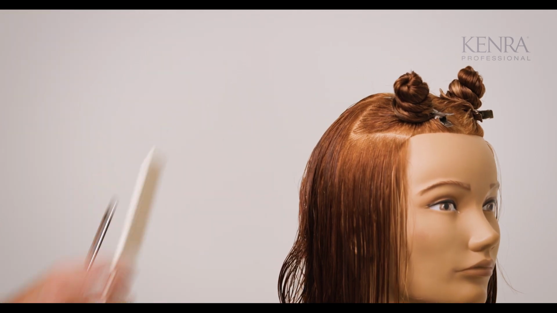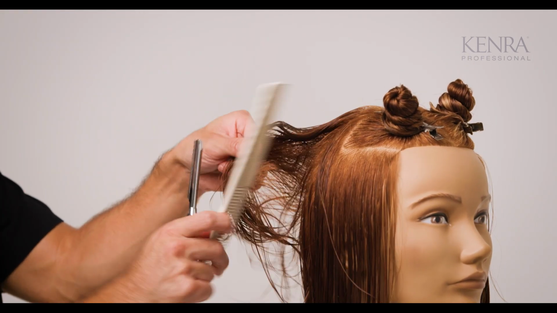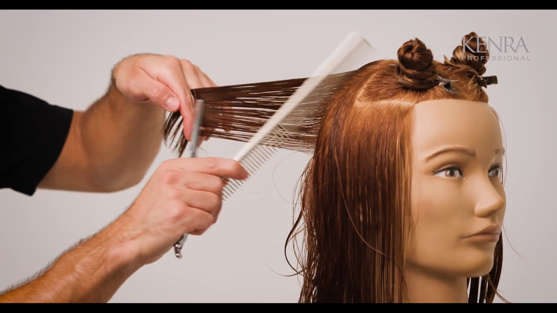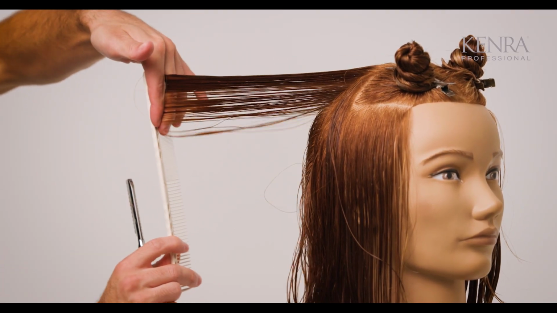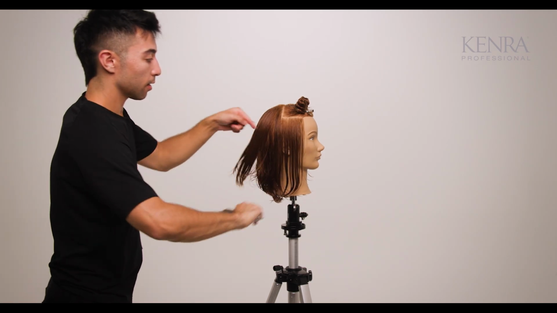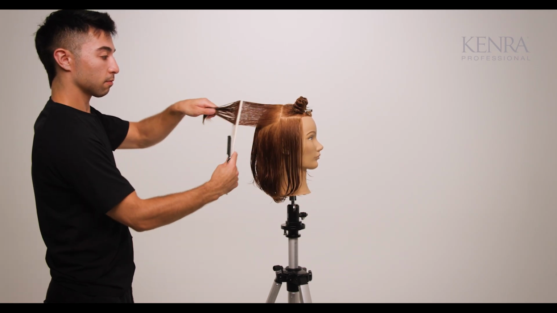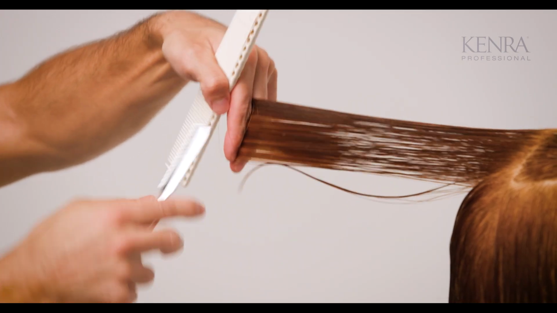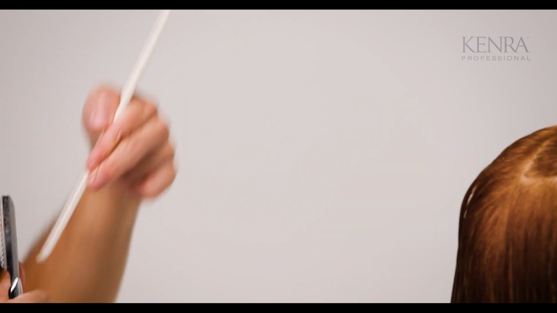So in here, don't need to do any cutting. You're just looking for that corner. If you see a corner of weight building up, that's all you're cutting. So right there, it's a little corner. And then for the last section, small little corner right here, and we're just gonna cut that.